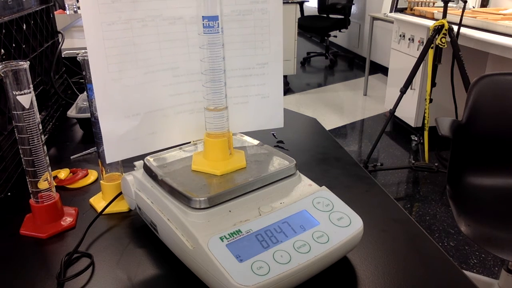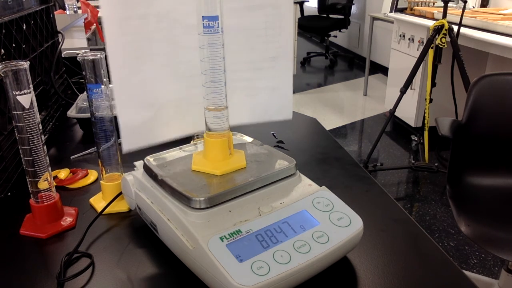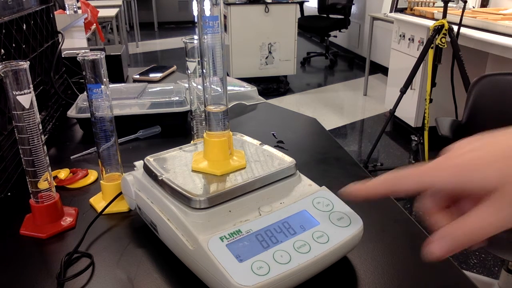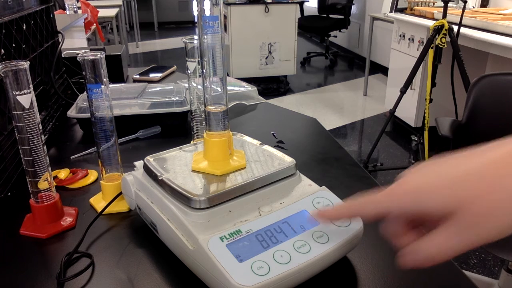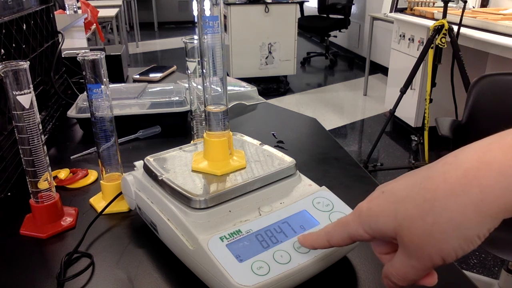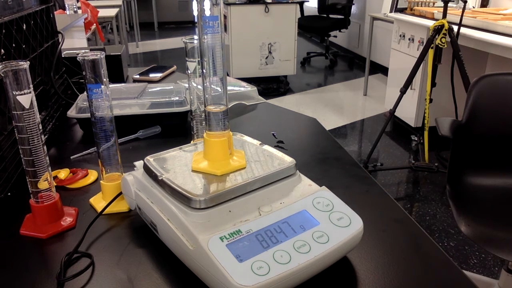It's 20 point something, not at 21 milliliters. So my volume is 20 milliliters, and my mass is 88.47 grams. That's going to be our value.